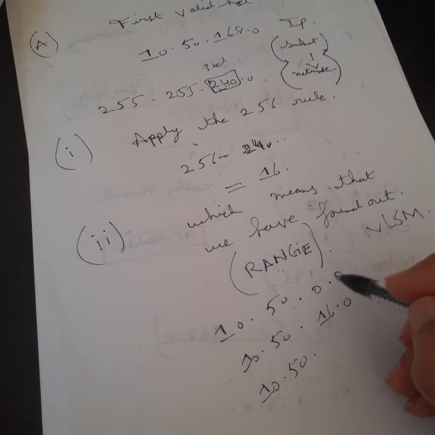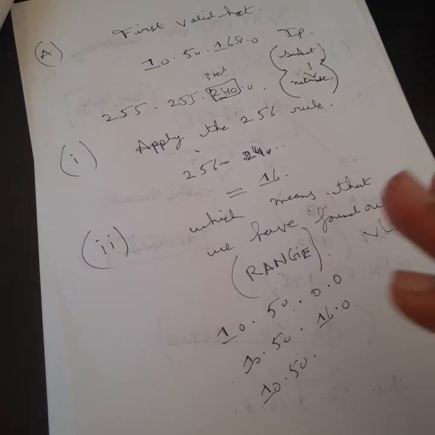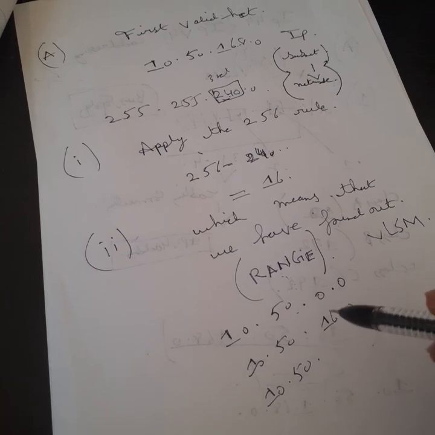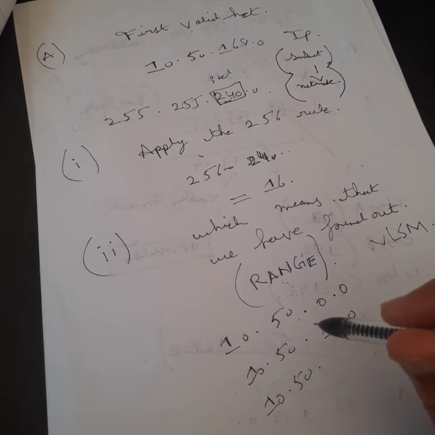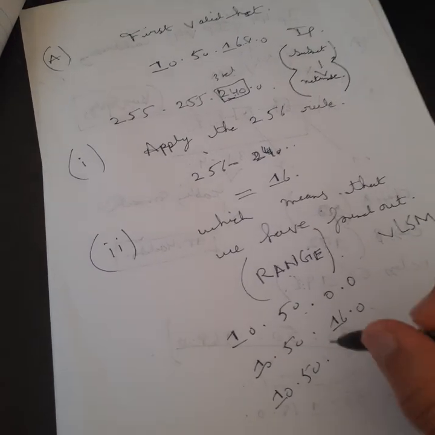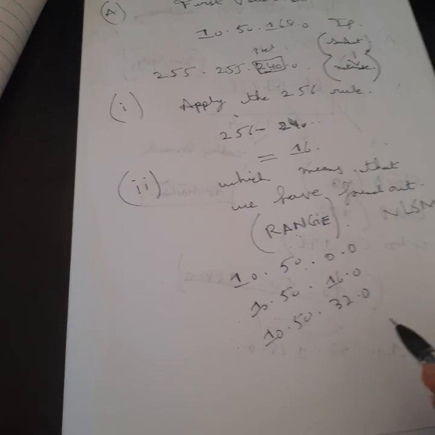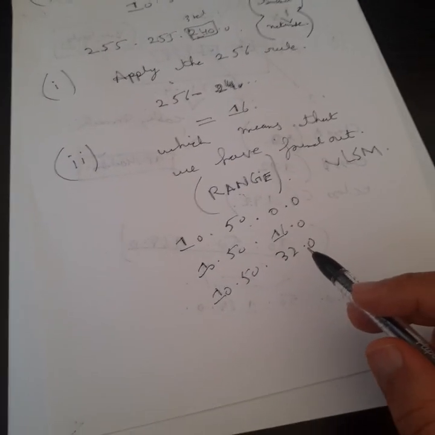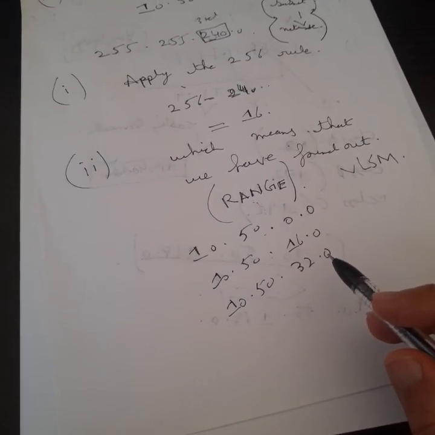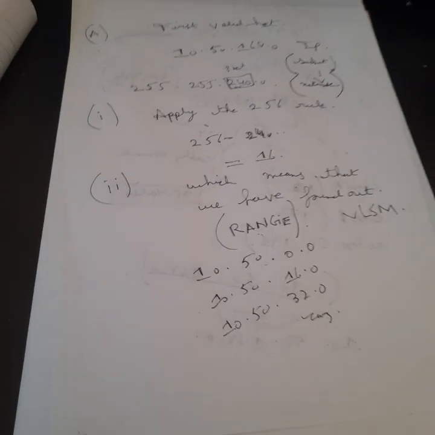So 0.0, 16.0. The first two octets remain exactly the same. But where we have done the increment, or subtracted, in the third octet, we will carry on changing the ranges. So 16.32. Next. Yes, we'll carry on. So you get the basic idea behind this.